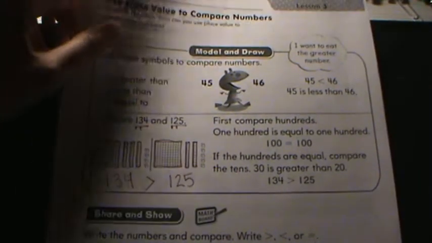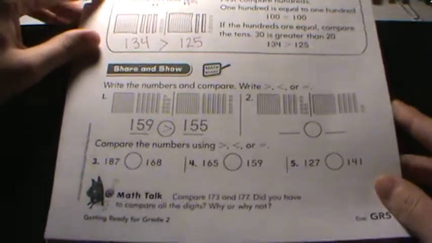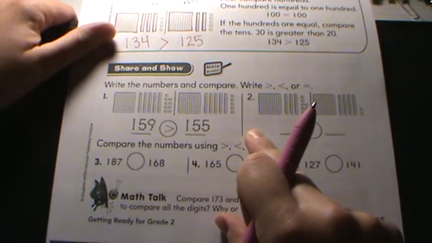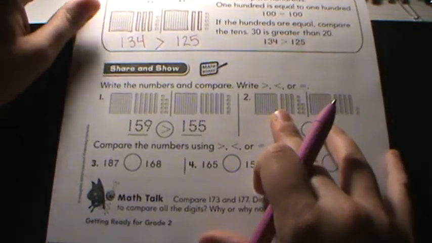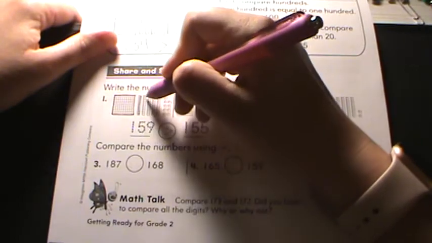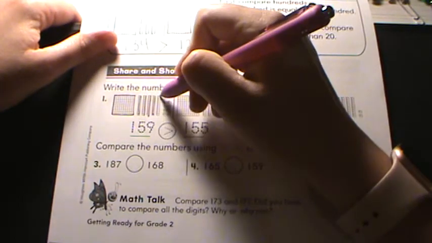So you are going to look at these pictures, number 1 and 2, and we're going to decide what number each is representing, and then figure out which one is bigger. So this side has 100, 10, 20, 30, 40, 50.